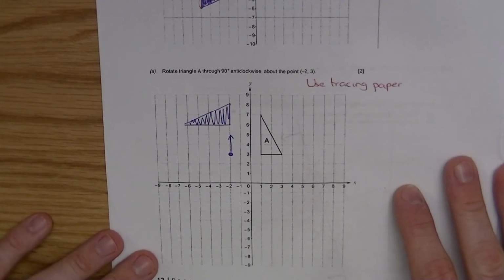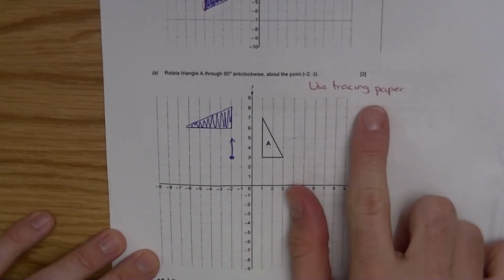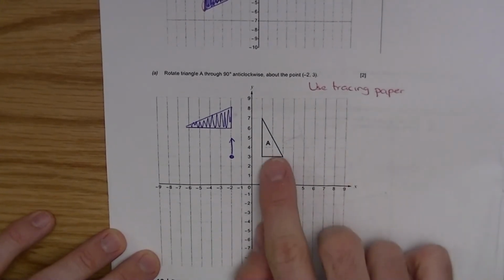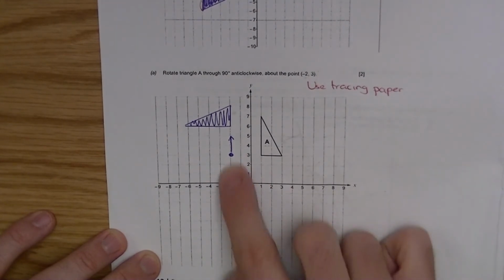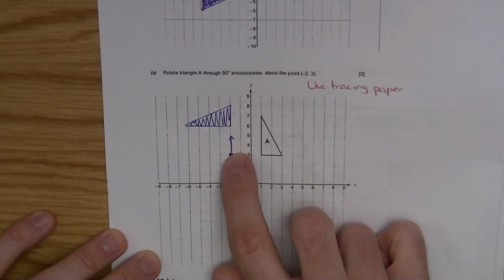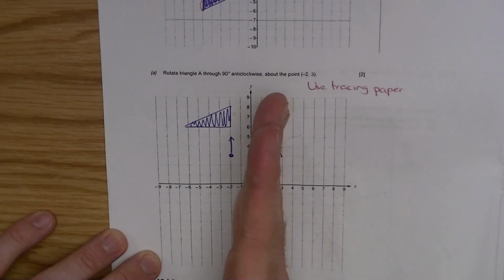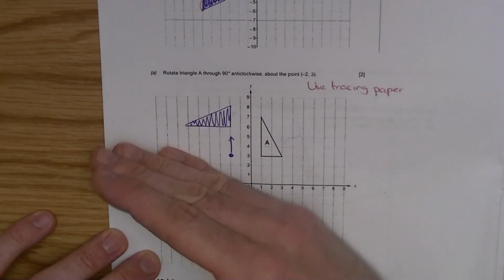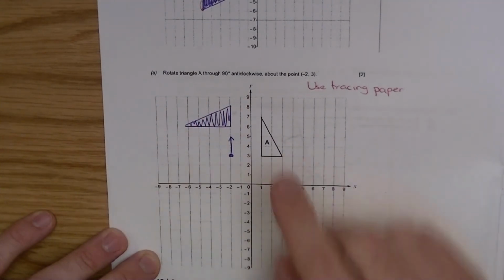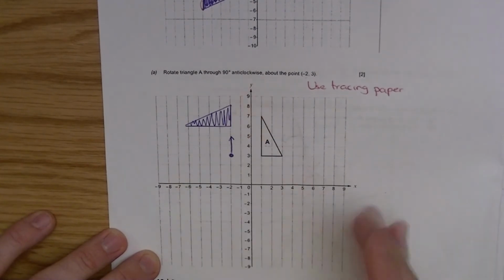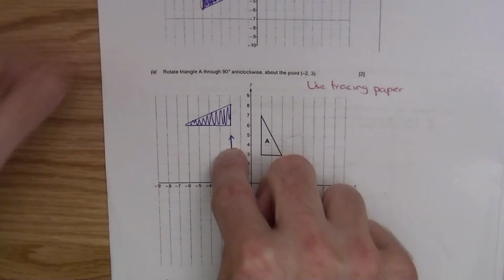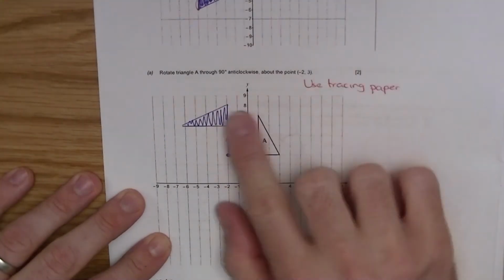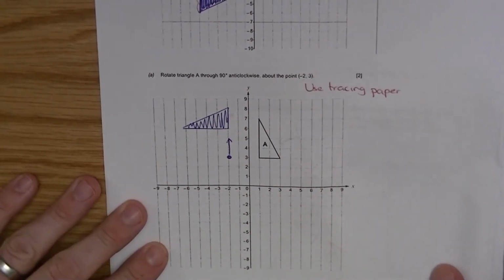The next one, for a rotation, I'm going to use tracing paper. I'm going to trace the shape. I'm going to trace the centre of rotation, which they've told me is -2, 3 there. You'll also notice I put a little north line on there to show that when I'm tracing this and I turn my tracing paper, I can see when to stop. And I'm turning anti-clockwise 90 degrees. And if you trace that and put your pen on there and turn, you'll see that that will move up and arrive here.